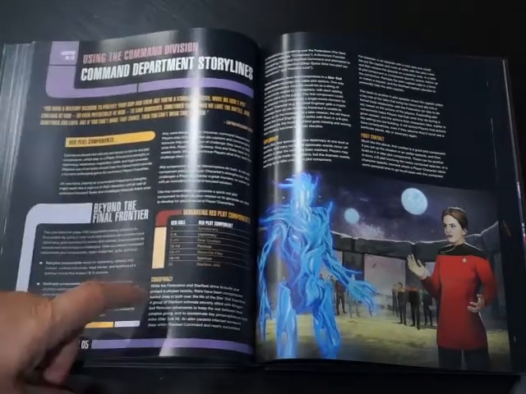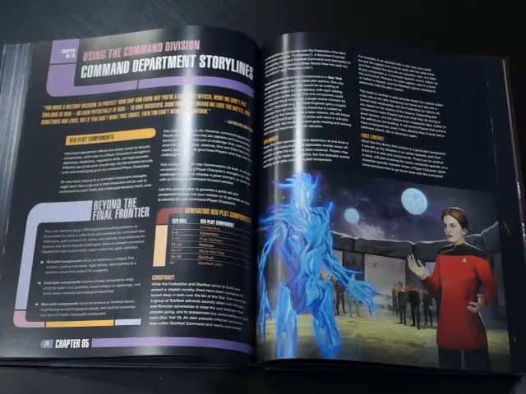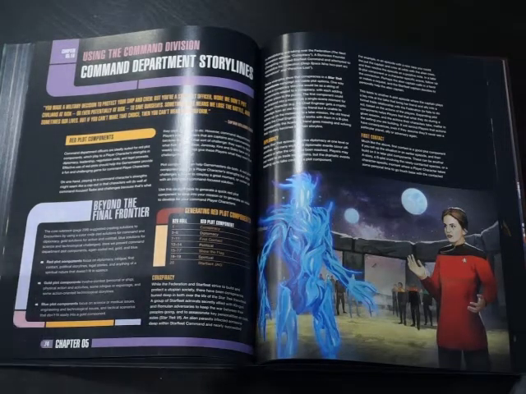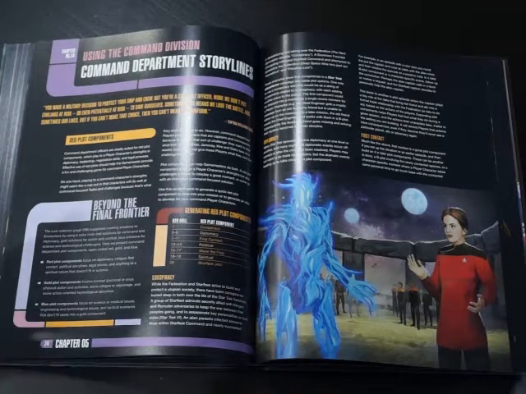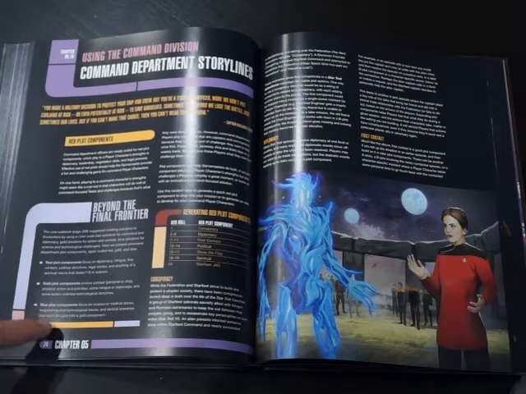So red plot components are basically ones that are aimed at the command players. If you want to build a plot component that aims at your command players and really develops them, what's that going to look like? Then your gold ones are looking at engineering and combat, so they tend to be combat heavy.